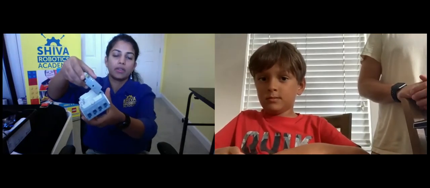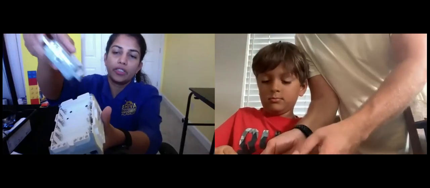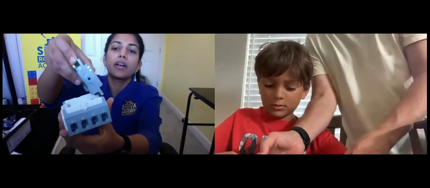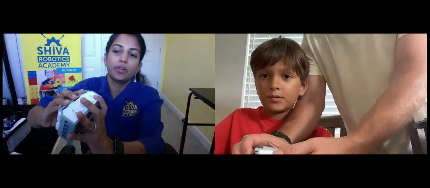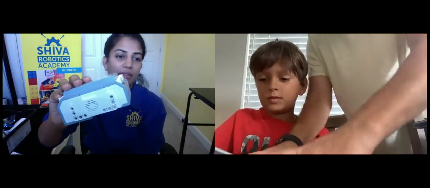First you align this part, so these two flaps get aligned in here. Let's see how you do it. And then you press it down and hear the click. What do you do with the other part that we've removed? You can put it back inside the black box.